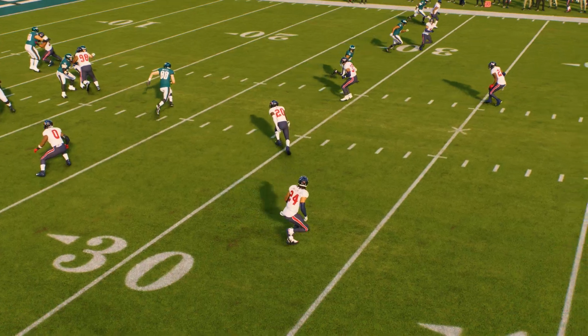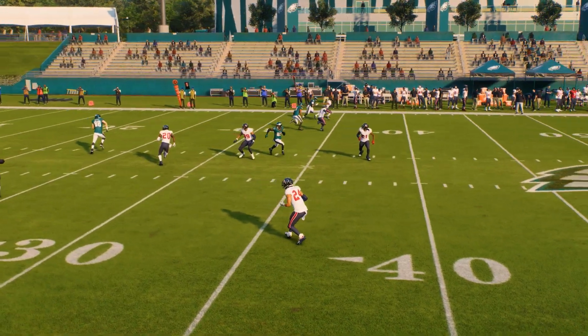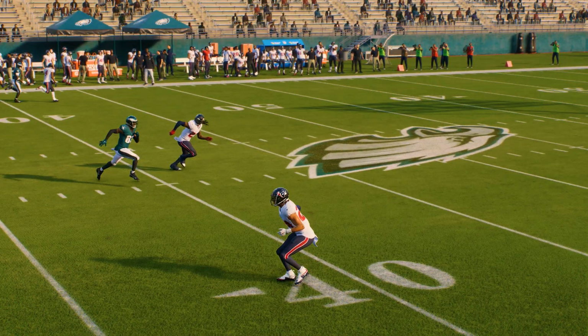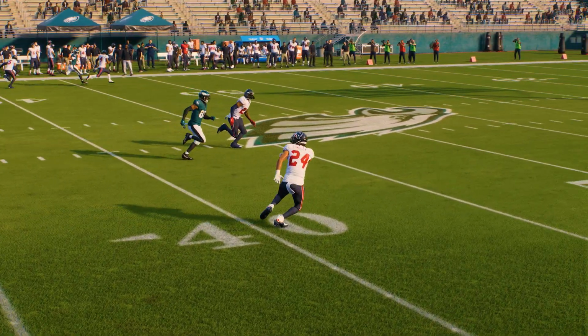He's a little bit out leveraged. I'll show you something you can do to improve this here momentarily. And you have this guy now looking at the post from the other side. So you have the match from the safety on the trip side and the outside corner bracketing the post.